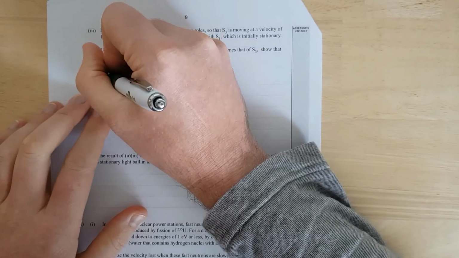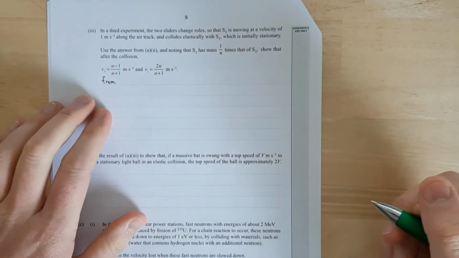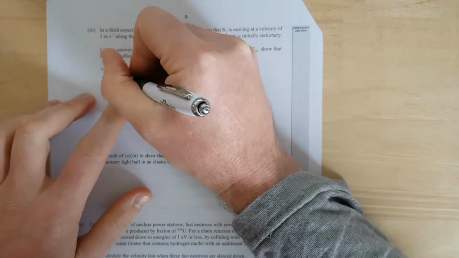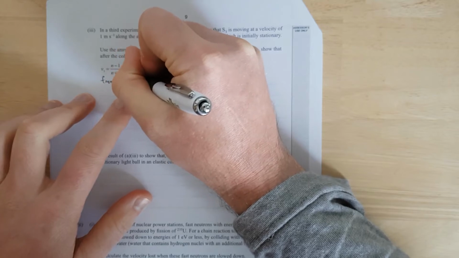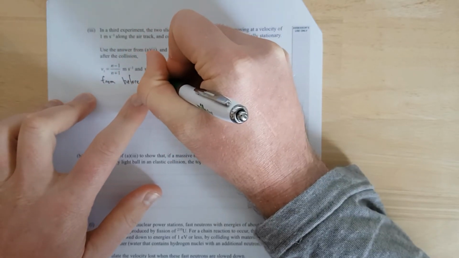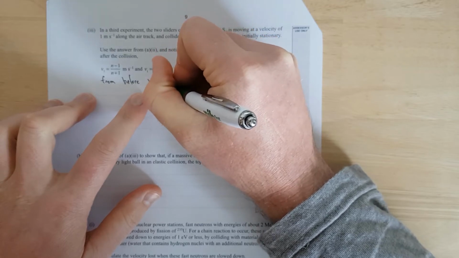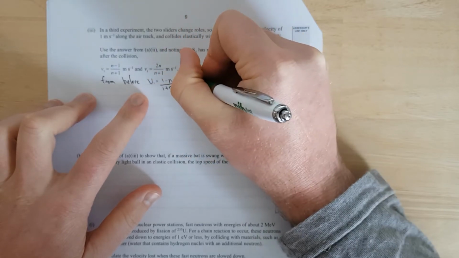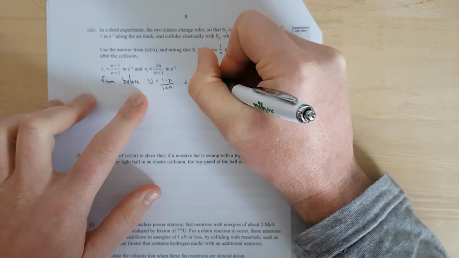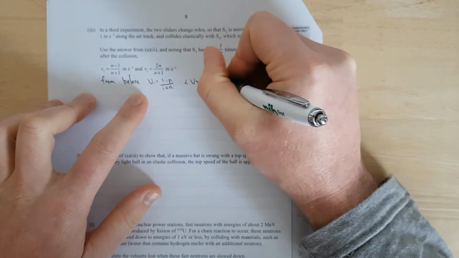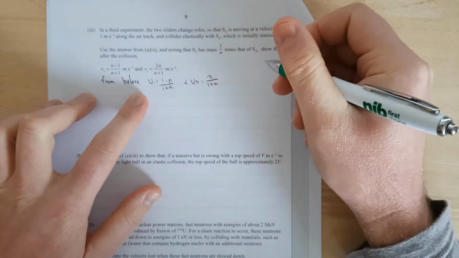So, from before, this is going to be like a 30-minute video. From before, we have V1 is equal to 1 minus n over 1 plus n, and V3 is equal to 2 over 1 plus n.